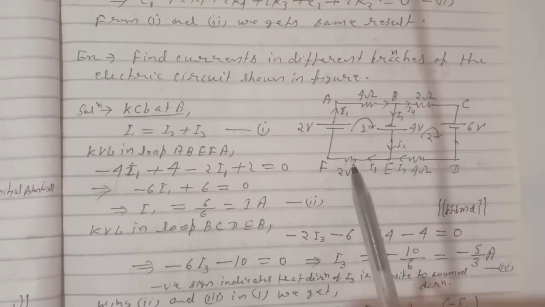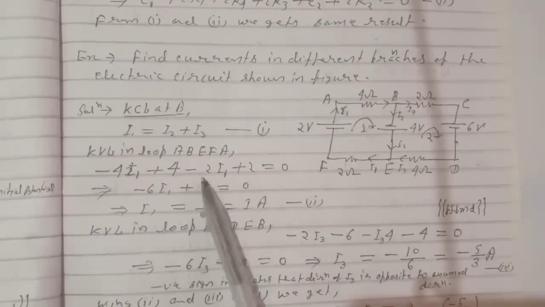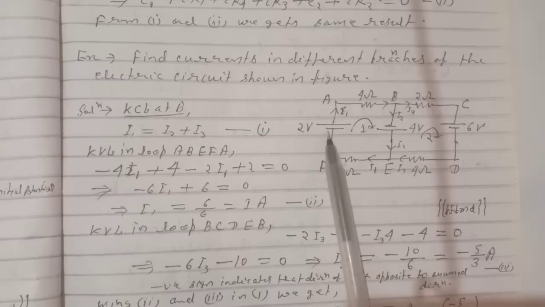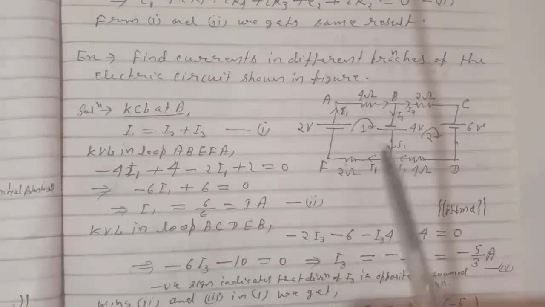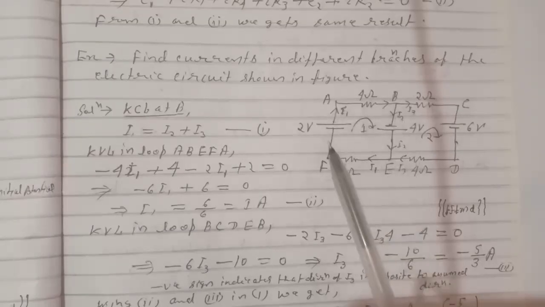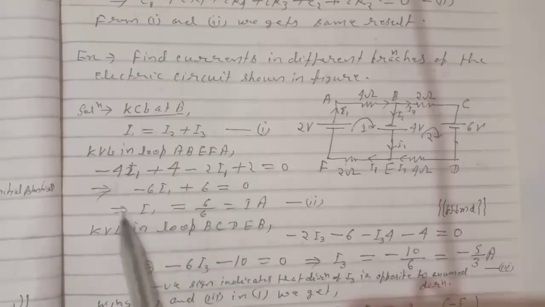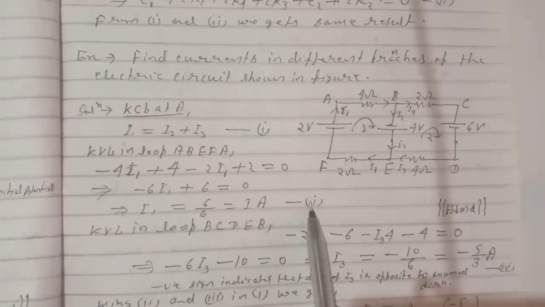Again in this resistor, lower minus higher is negative, so minus 2I1. Again this will be positive because higher minus lower is positive, so plus 2 equals 0. Now KVL in the loop is completed. From solving this we get minus 6I1 plus 6 equals 0. This implies I1 equals 6 by 6, that is 1 ampere.